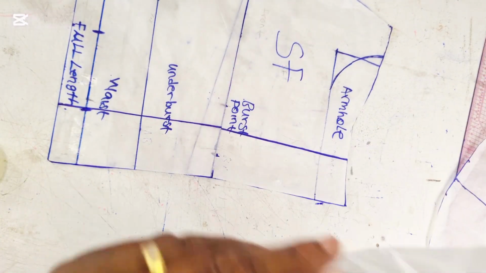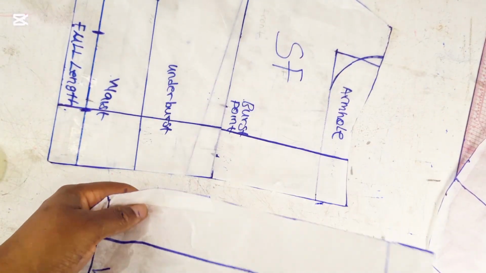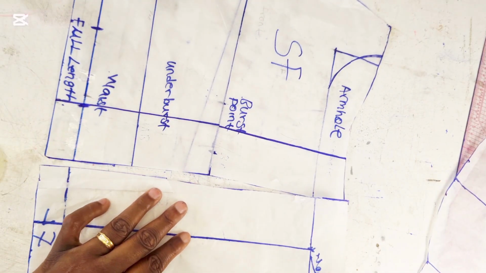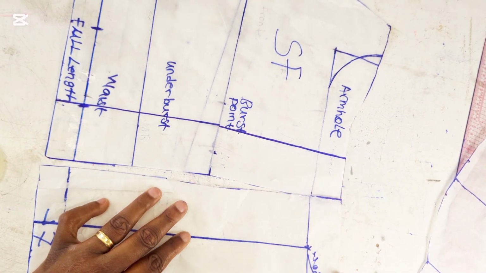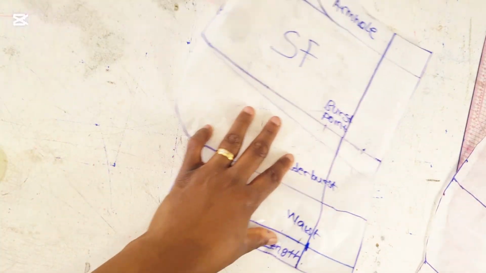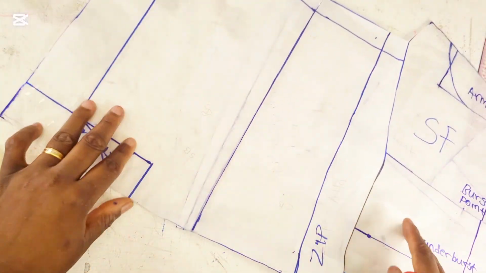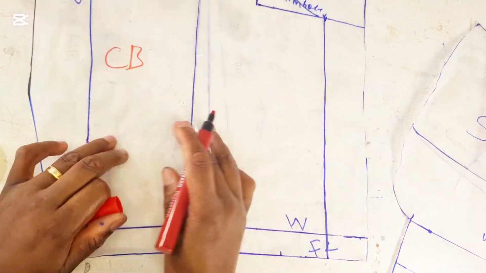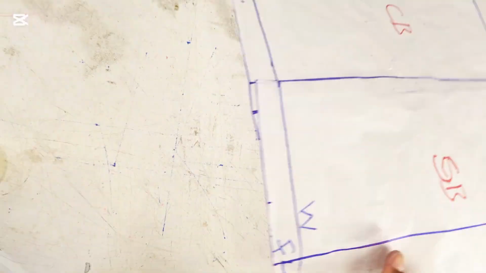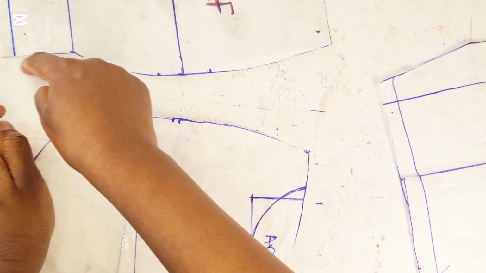This is the side front, and then we are placing it together to be sure that that armhole is the same thing. So if you look at it, you see that they are both the same thing. One is no longer than the other one. So the next thing I'm going to do is just to level my pattern. This is for me to know the accurate one, for me not to make mistakes.